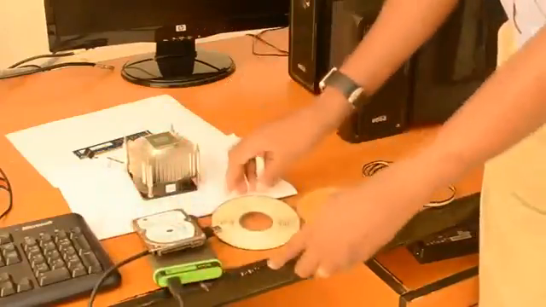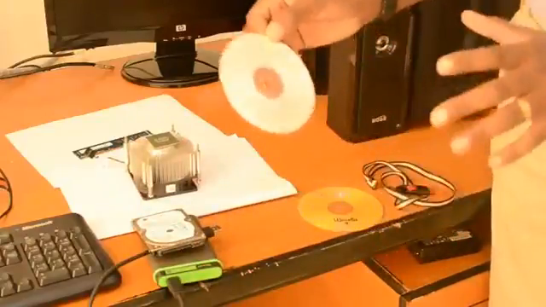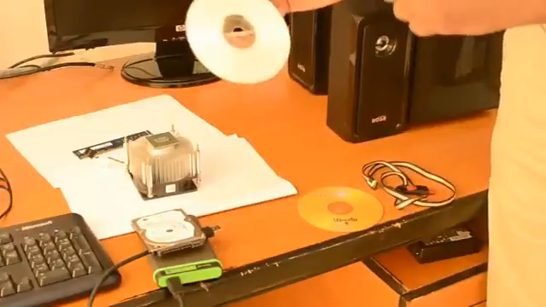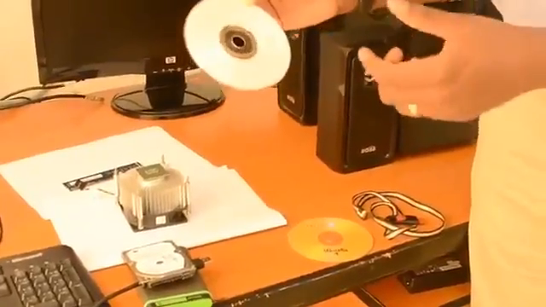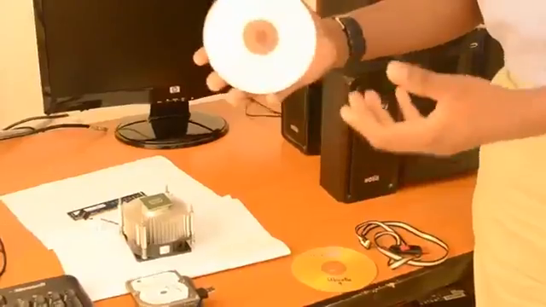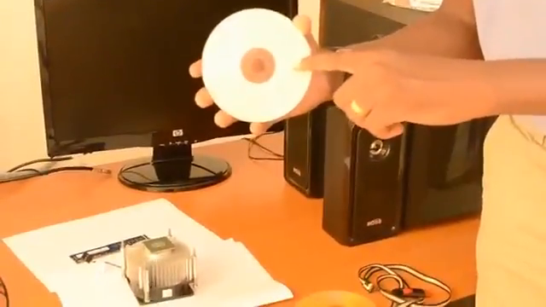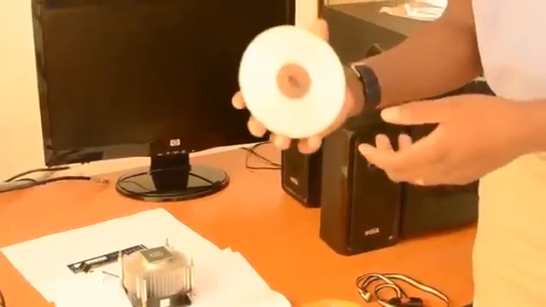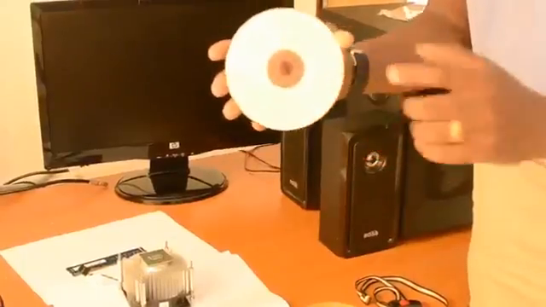Then again, we have what you call optical disks or optical storage. Optical storage involves two types of storage, which are CDs and DVDs. A CD is a compact disc, which is used for storing information or data, and the maximum capacity that can be stored on this CD is only 700 MB. Some CDs go up to 1000 MB, but the commonly used type of CD is the 700 MB.